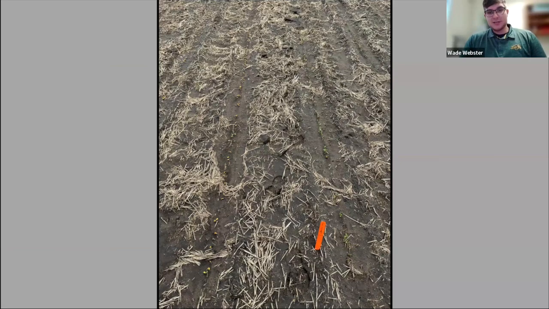Now, this is an image of one of our research plots from this past year. You can see where that stake is. That's the first row of that new plot or that new treatment, and we can see this very distinct difference. This is very early in the season, about 10 days after planting, and you can see how wet that soil surface is.